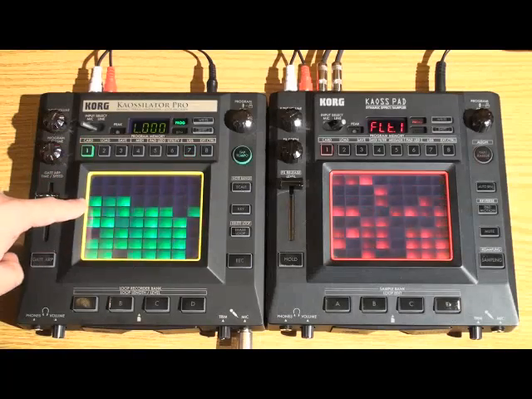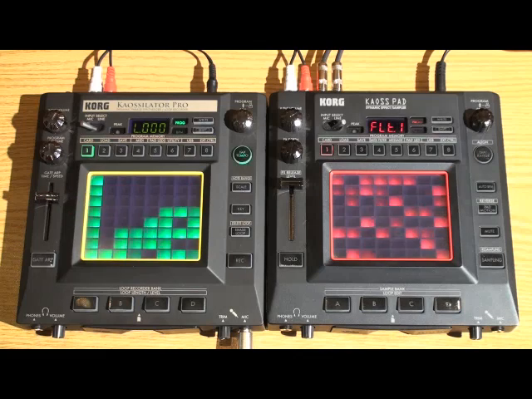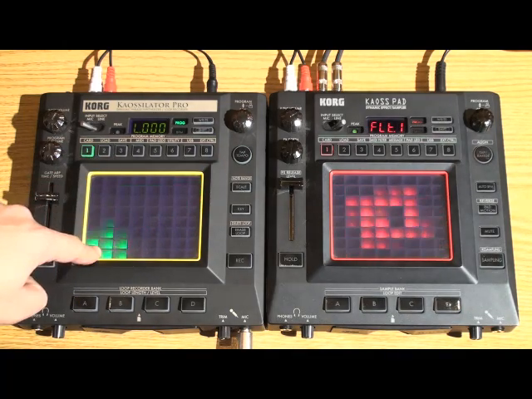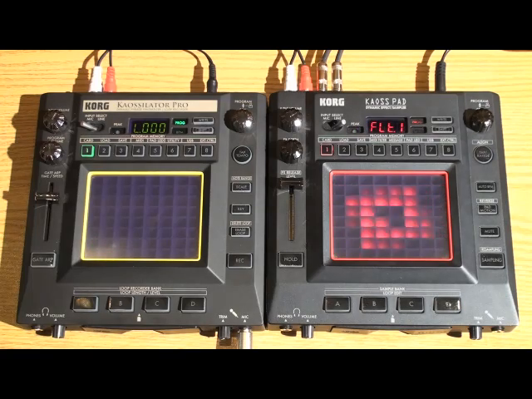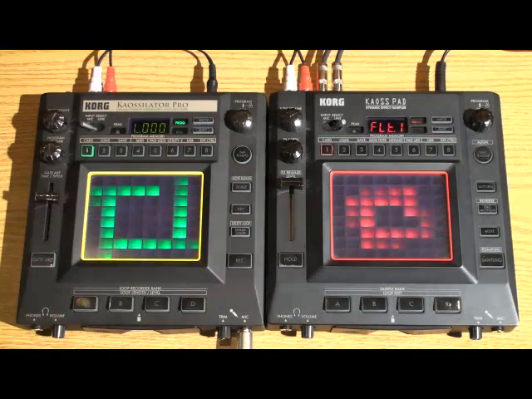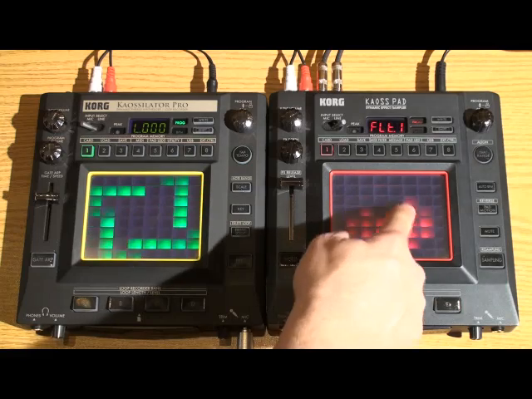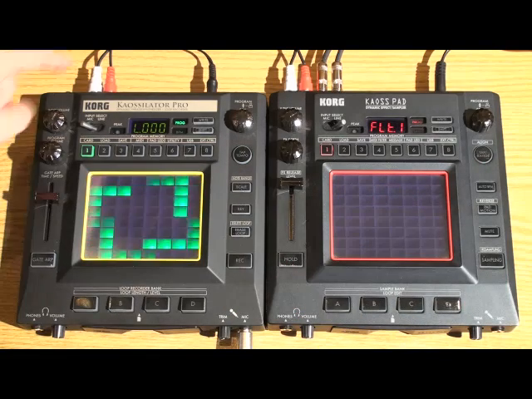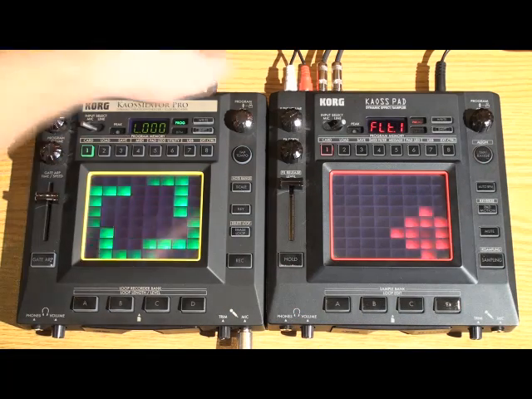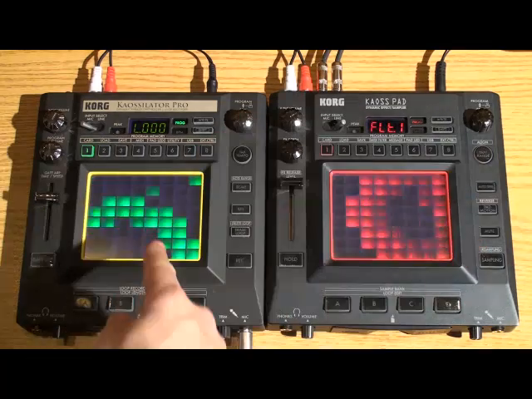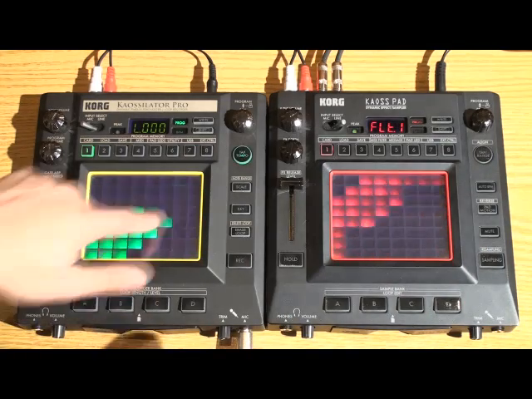Here we go. So when you touch the XY pad of the Kaossilator Pro, generally you're creating sounds. Now conversely, when you touch the pad of the KAOSS Pad 3, you're actually modifying sounds. So you wouldn't hear anything by itself, but what I've done is I've plugged the output of the Kaossilator Pro into the input of the KP3. So now the KAOSS Pad 3 will modify the Kaossilator Pro's sound.